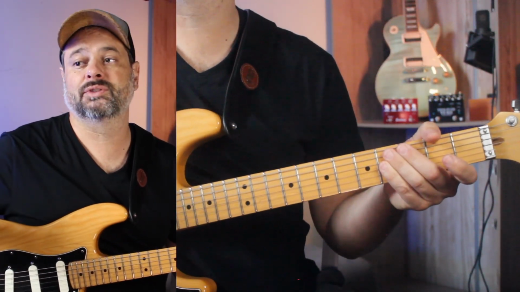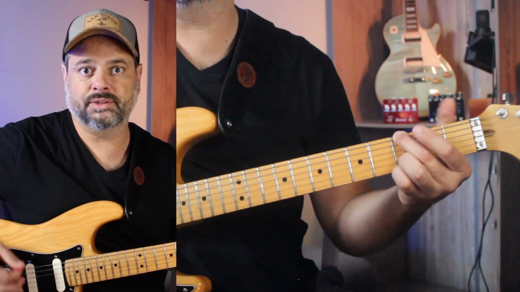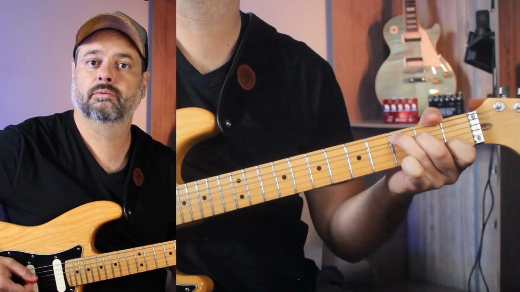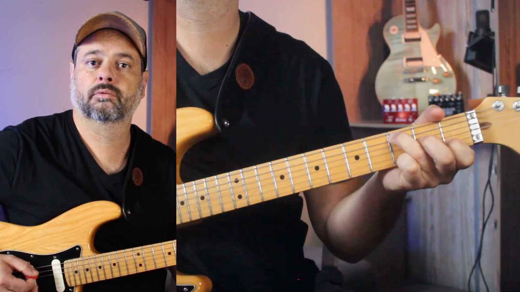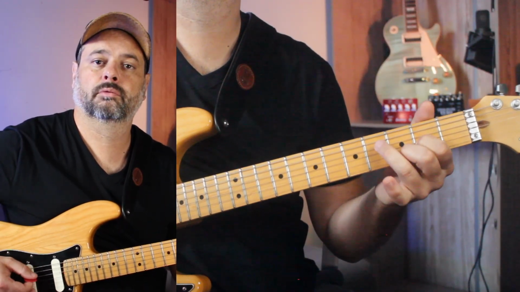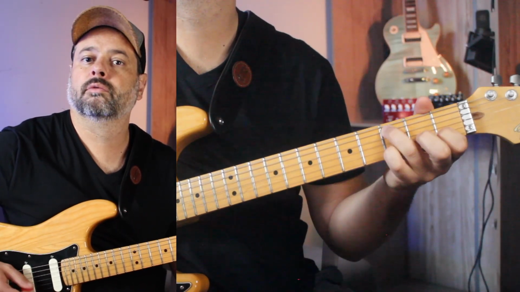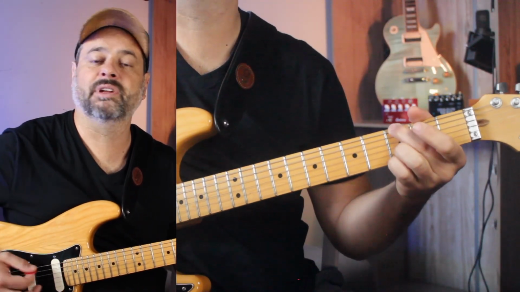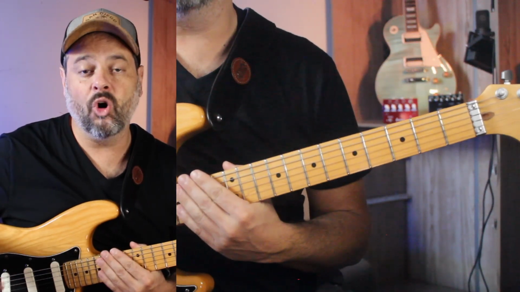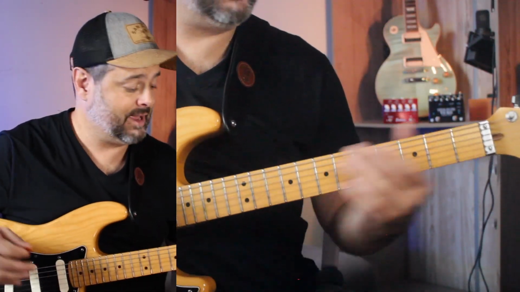So you can use those notes of the pentatonic when you're playing all the 3 chords. That was bad, but you know what I mean. You can have all the 6 strings open and pluck the note, either the chord or the pentatonic note, right?